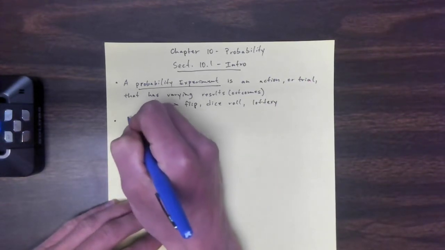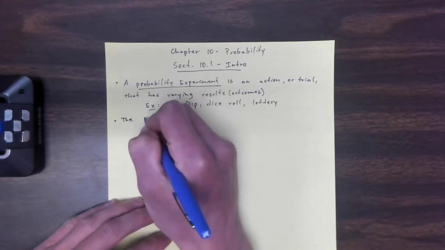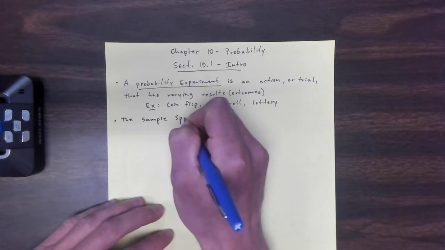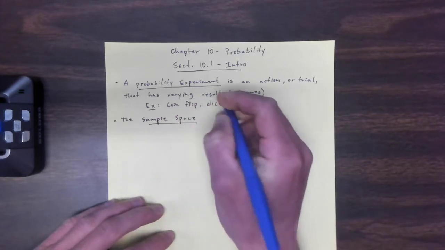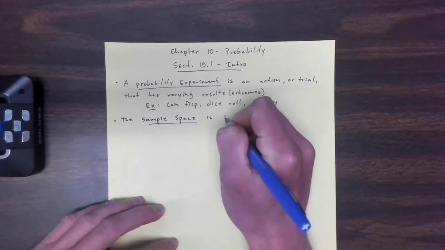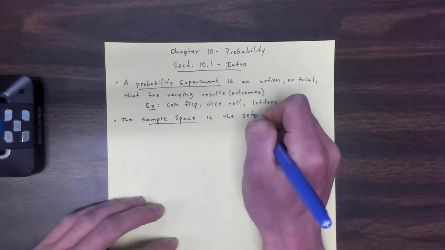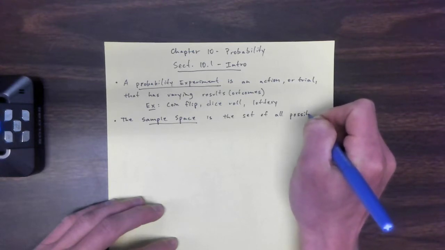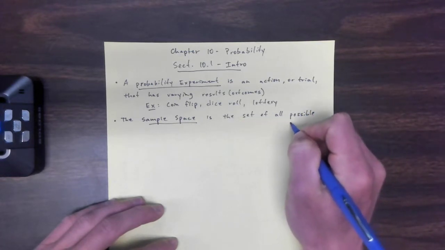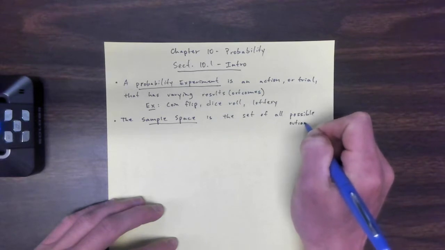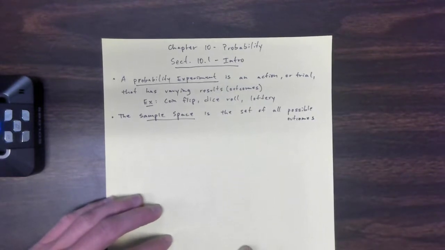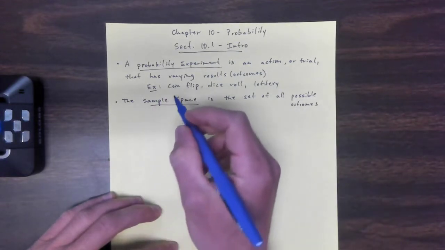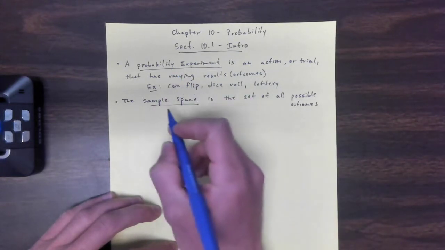Okay. An important term for us in this first section is the sample space. The sample space is the set of all possible outcomes. Okay, the sample space is the set of all possible outcomes. We'll look at some experiments and then their sample space.